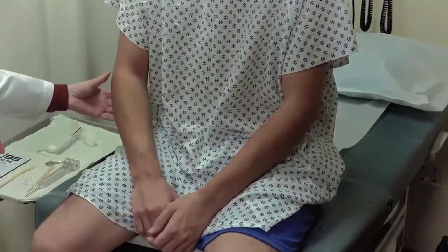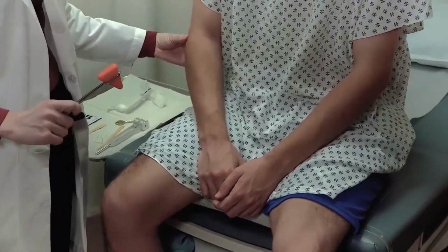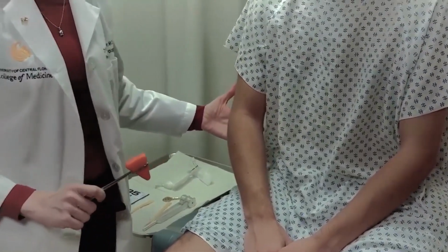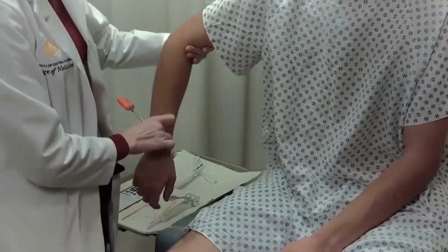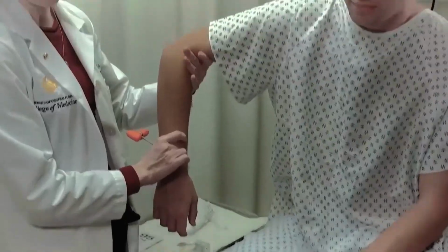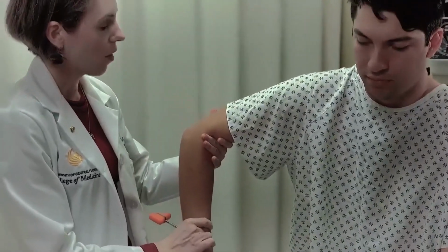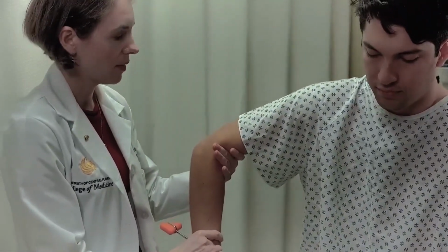All right. So we also want to be able to do the triceps reflex. For the triceps reflex, again, we need the arm to be relaxed, but the tendon to also be under some stretch. So we need the arm to be bent. So generally we will hold the patient's arm out to the side and have their arm bent. And let me hold as much of the weight as I can.